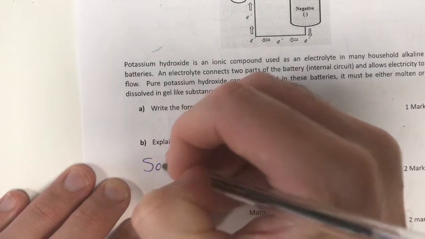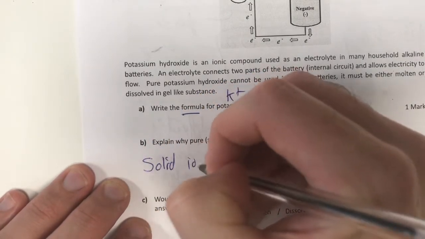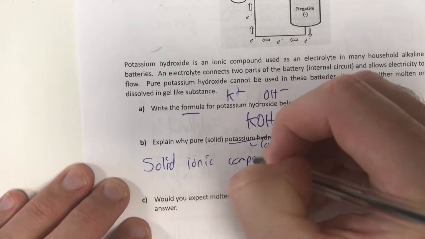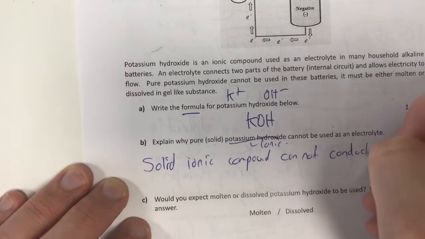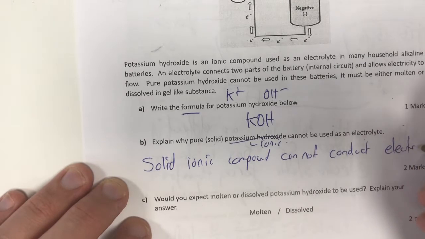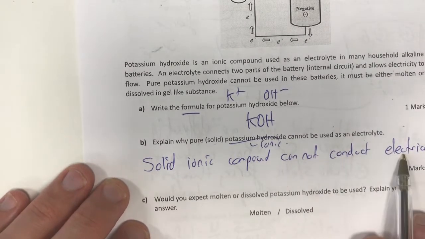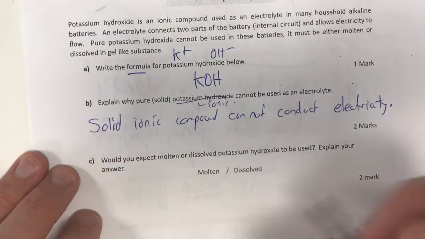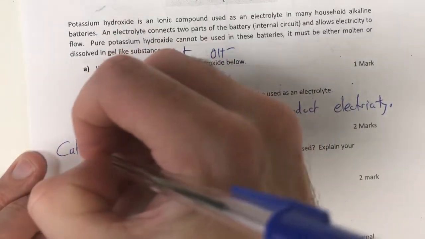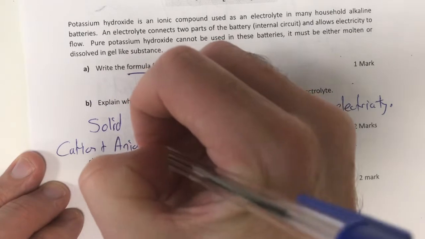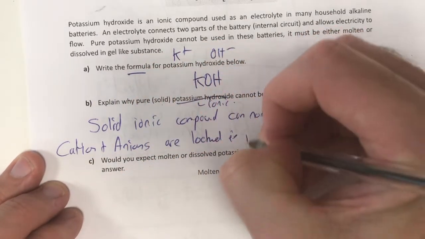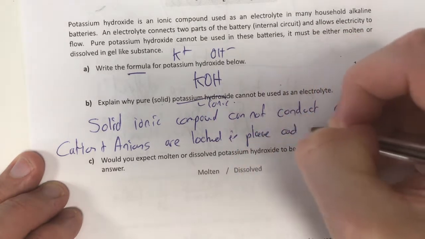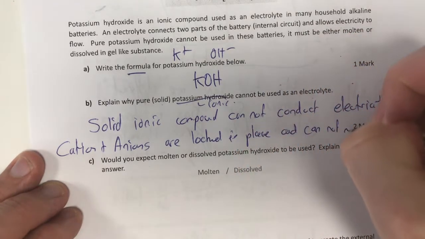And you would say solid ionic compounds cannot conduct electricity. Then I'll ask myself, why can't they conduct electricity? Can I explain that? And I can. It's because the cations and anions are locked in place and cannot move.